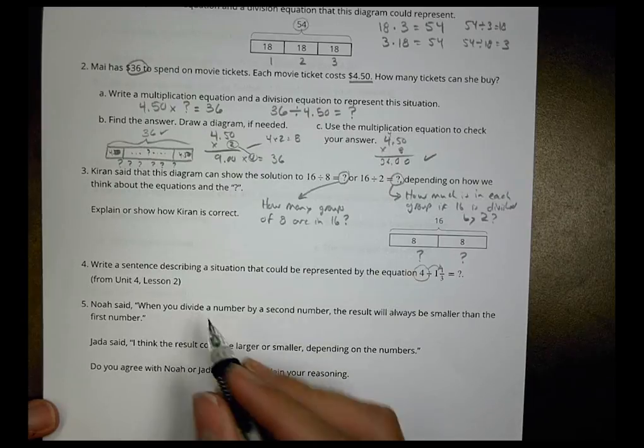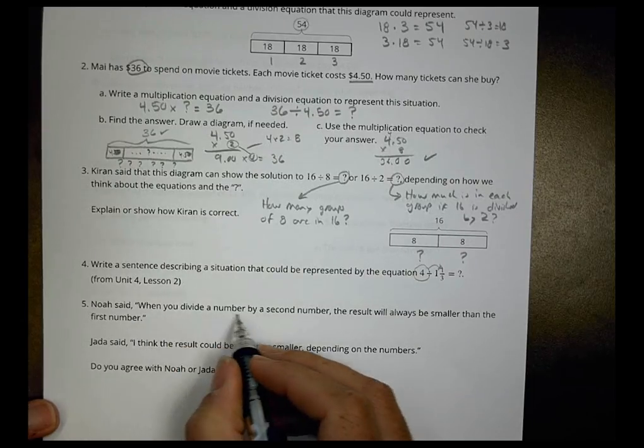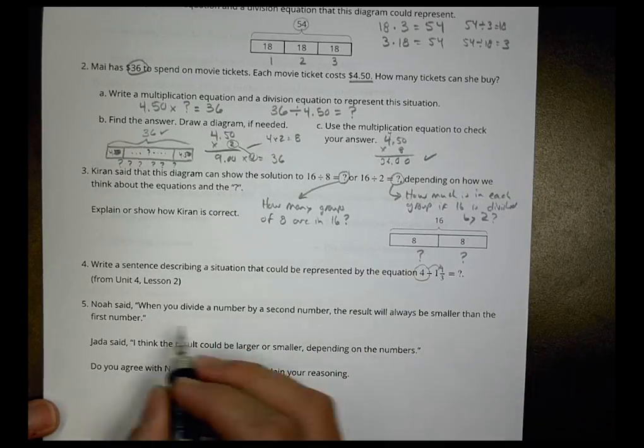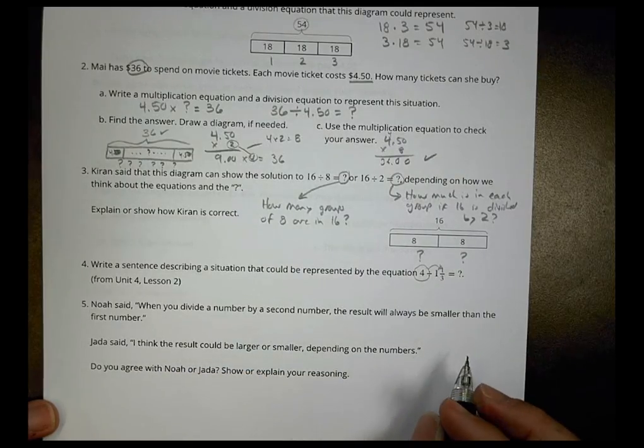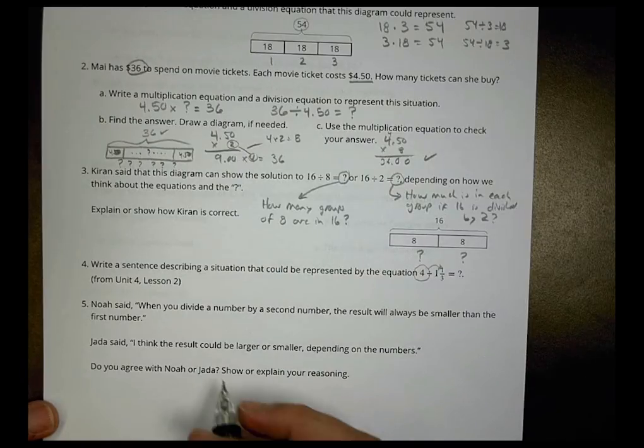Number 5. Noah said when you divide a number by a second number, the result will always be smaller than the first number. Jada said, I think the result can be larger or smaller depending on the numbers. Do you agree with Noah or Jada? Well, based on what we saw last time, we would probably go with Jada, right?